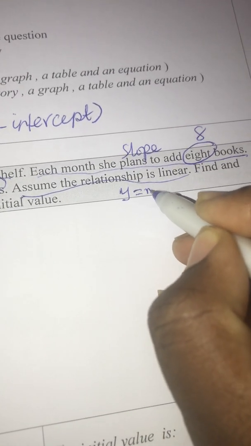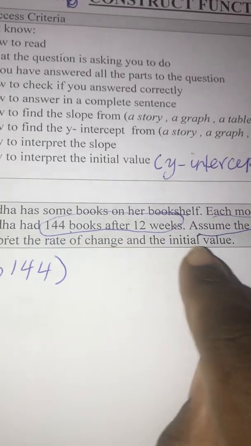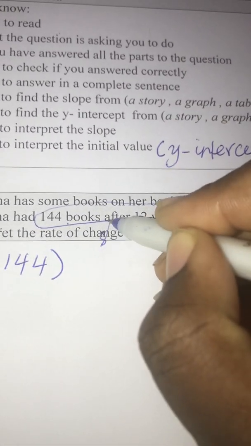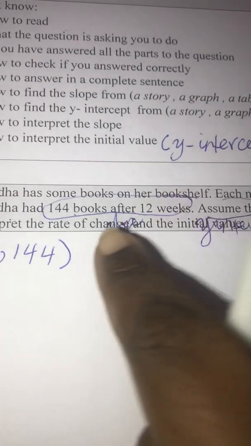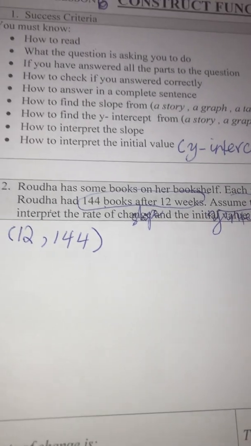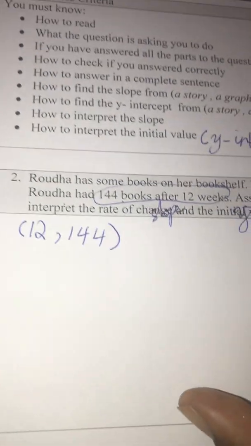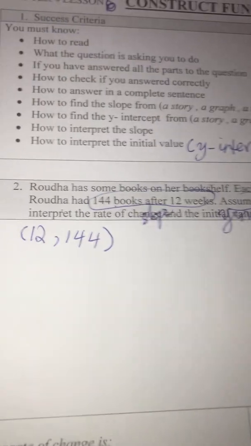Okay? Assume the relationship is linear. Okay? That means y equals mx plus b. Find and interpret the rate of change and the initial value. They're asking me to find the slope and they're asking me to find the y-intercept. That's what rate of change means and that's what initial value means. Okay. I already know the slope. It is right there. I don't need to find it. So I will write it directly over here.